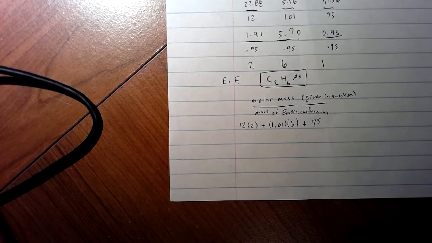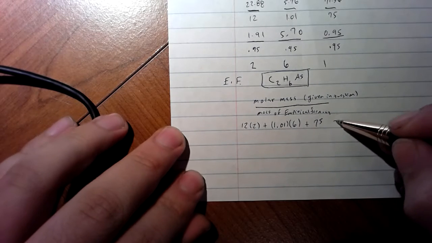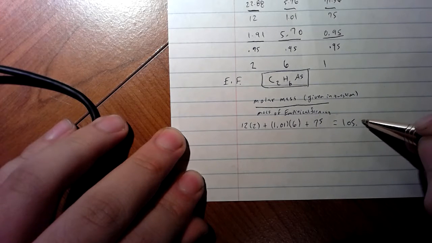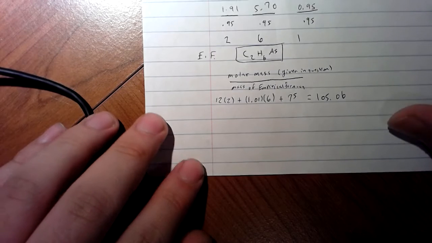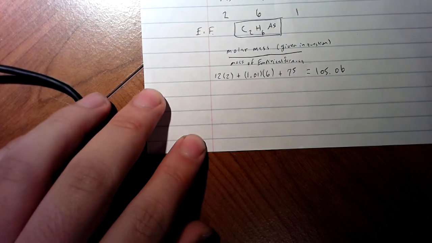So let's get the handy calculator and multiply this. 1.01 times 6 plus 75, okay, so we get 105.06.